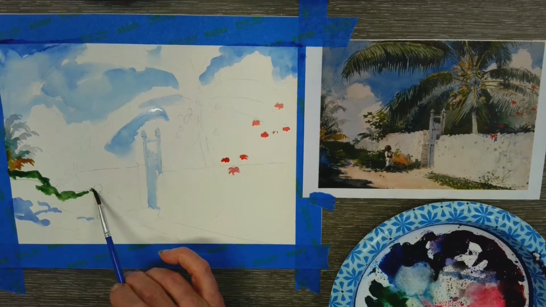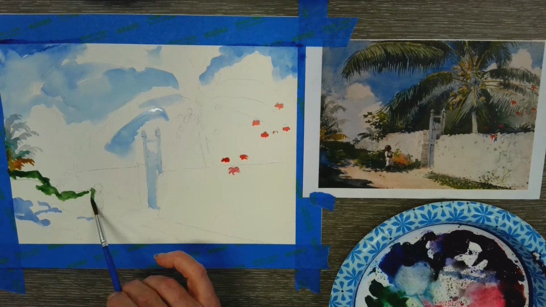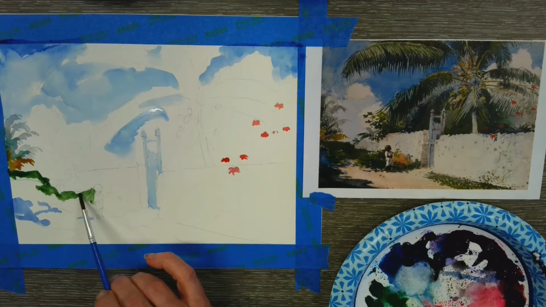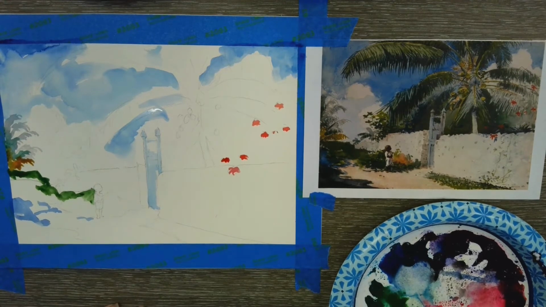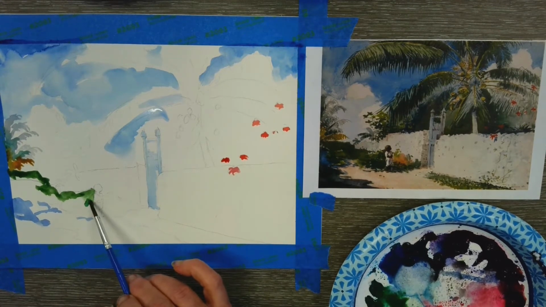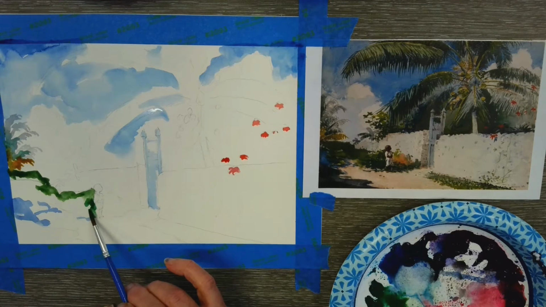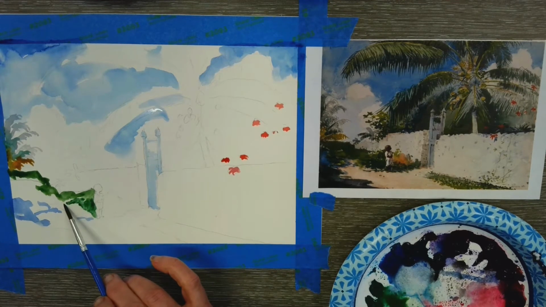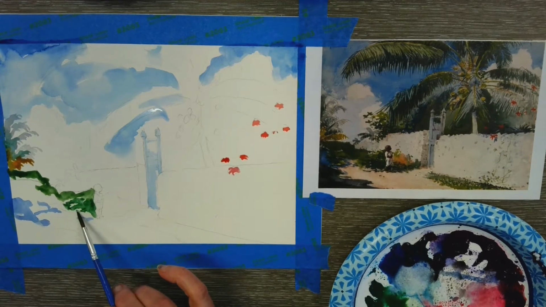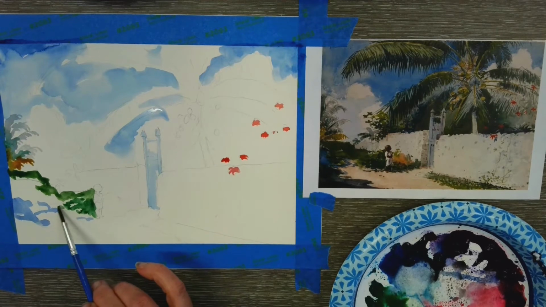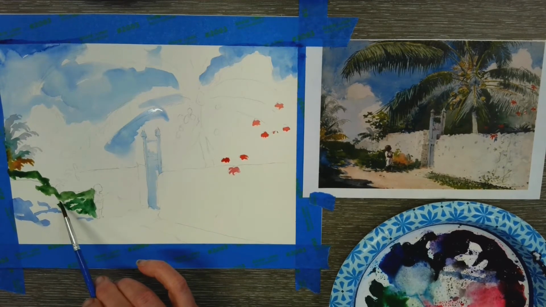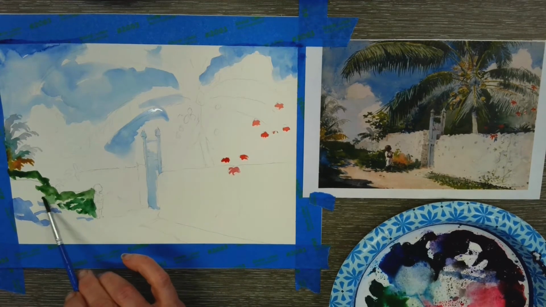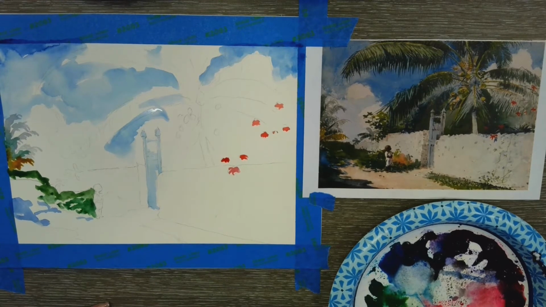And this goes up to the boy, but painting carefully around his white shirt. And I'm just going to bounce my brush a little bit so that I can go back in with a yellow green and paint in a little yellow green too.